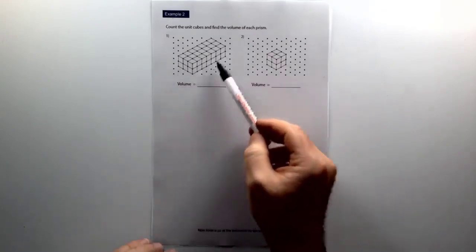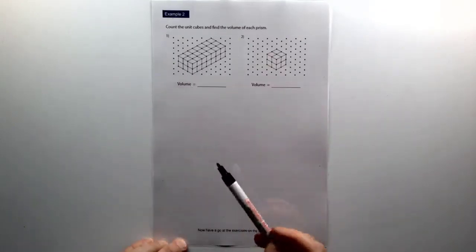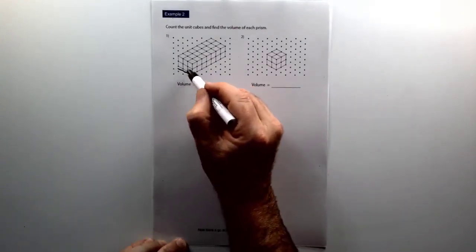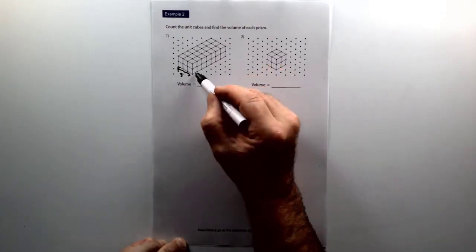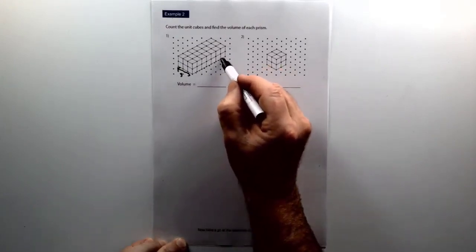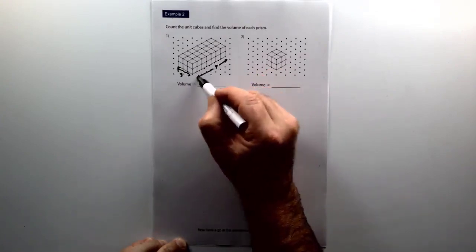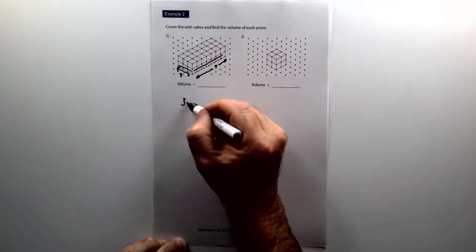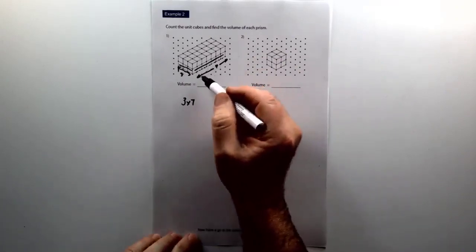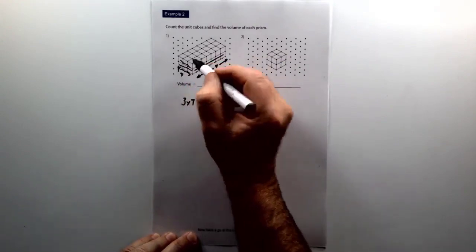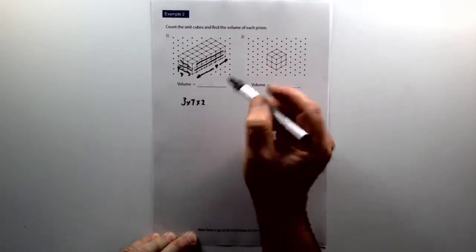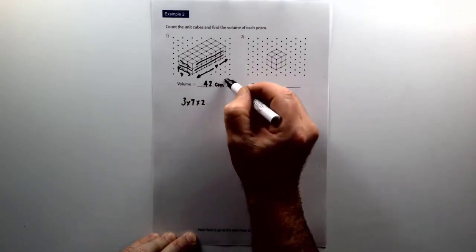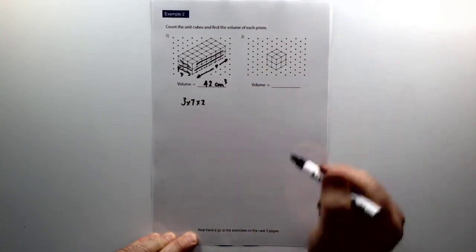Okay, so we now need to work out how many centre cubes would be used to make this up. You can see that there's 3 along each edge there, and looking back there's 1, 2, 3, 4, 5, 6, 7 going back. So each layer, this bottom layer, would have 3 times 7, in other words 21 on that bottom layer. There's 2 layers, there's another layer up here, so we need to times that by 2. If you multiply that together either in your head or on a calculator, you'll get 42 cubic centimetres.